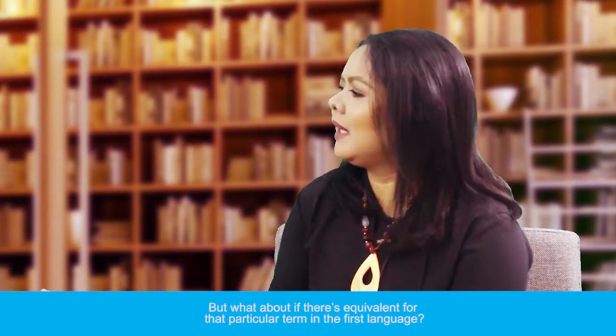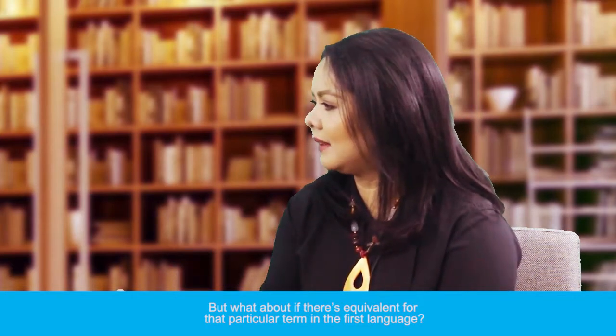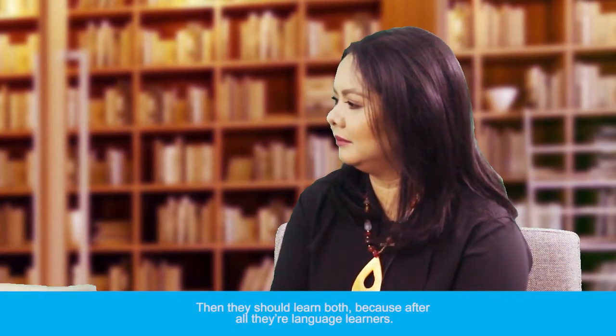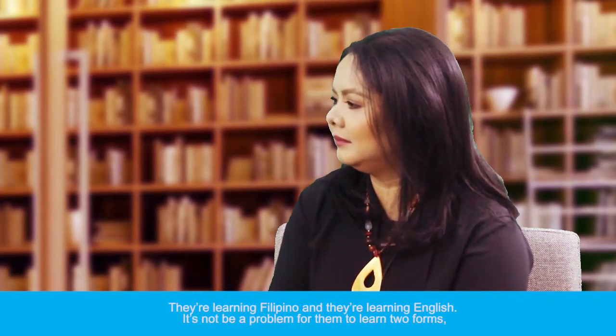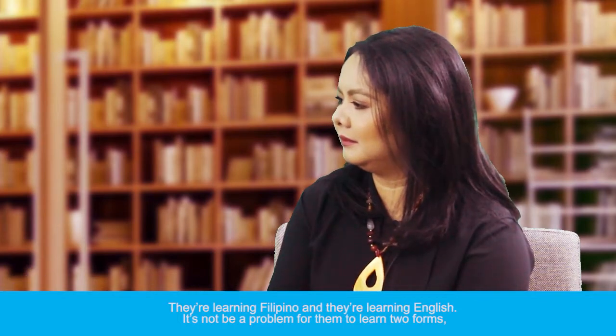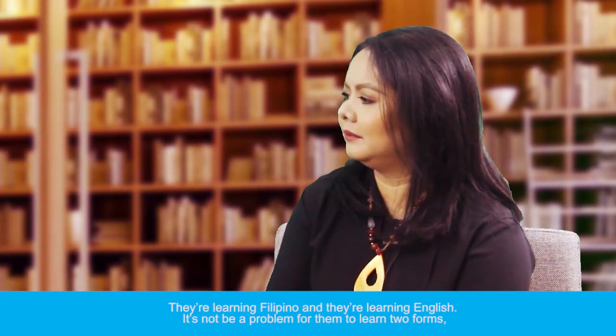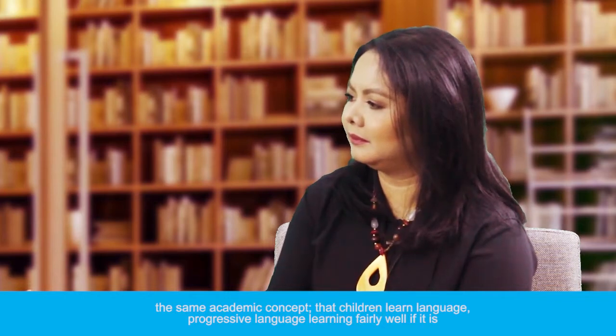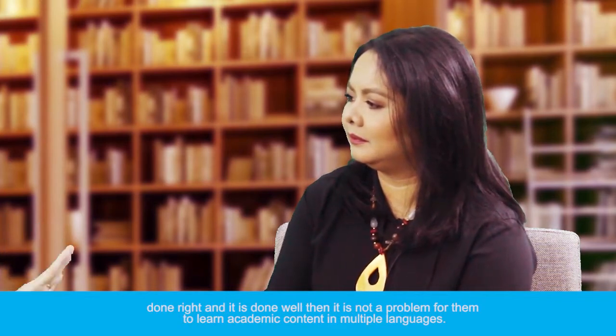But what about if there's no equivalent of that particular term in the first language? Then they should learn both, because after all, they're language learners, so they're learning Filipino and they're learning English. It's not a problem for them to learn two forms of the same academic concept. That children learn language and progress in language learning fairly well if it's done right and done well. So it's not a problem for them to learn academic content in multiple languages.